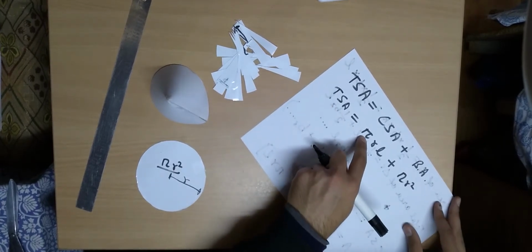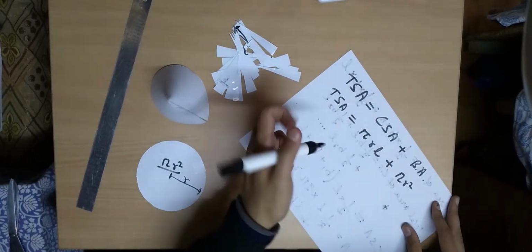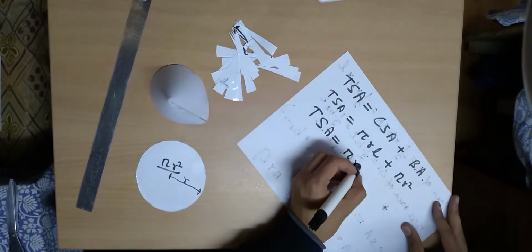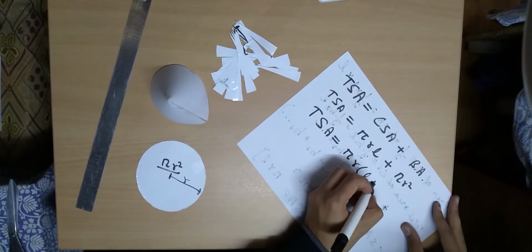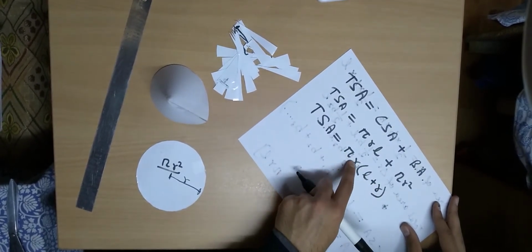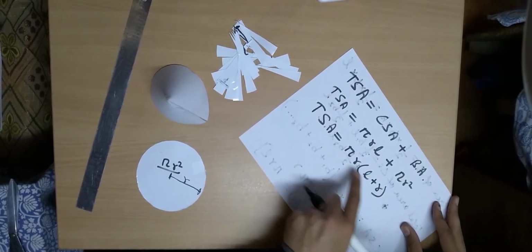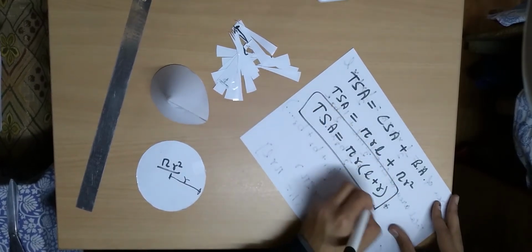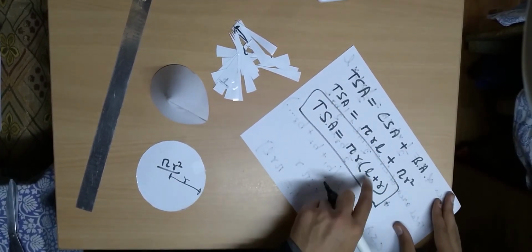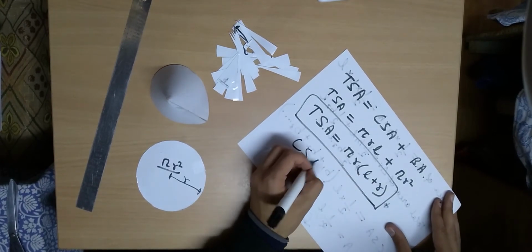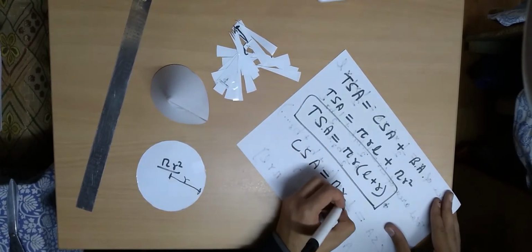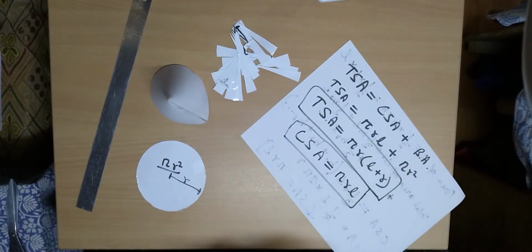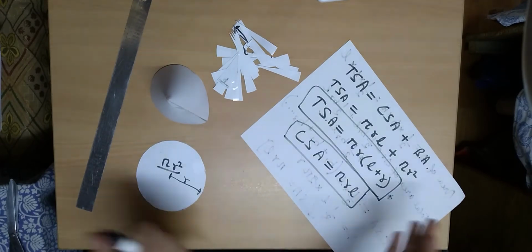Again, we can take pi common on both sides and r common on both sides, just to simplify. And what we get is pi r times L plus r. And if we multiply pi r into L, pi r L, plus pi r into r, pi r square. So that is the total surface area of a cone, pi r into L plus r, and I'll just write that also. The curved surface area is pi r L. So that is it. We've just found the curved surface area and the total surface area of a cone. That's it.